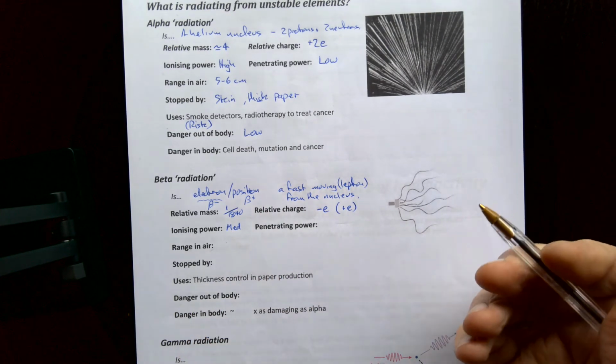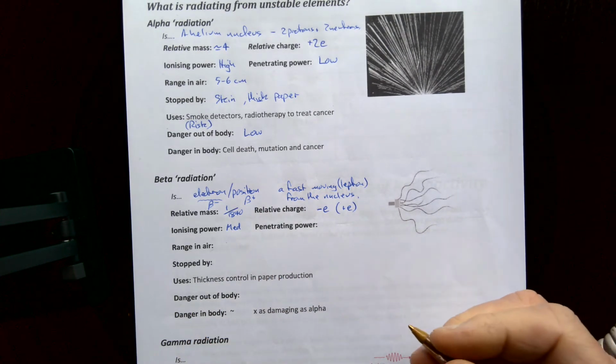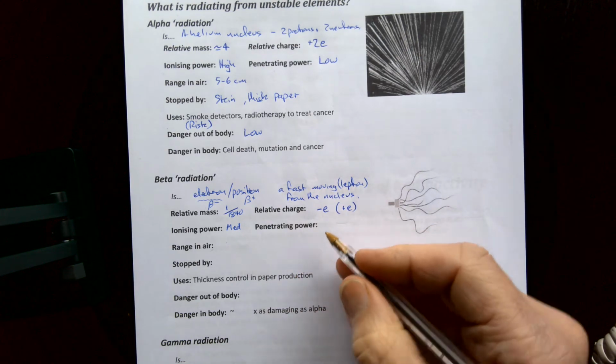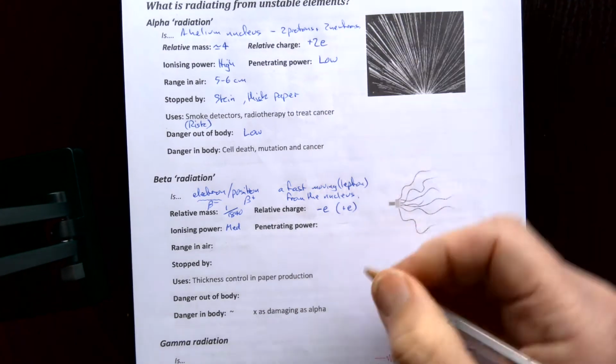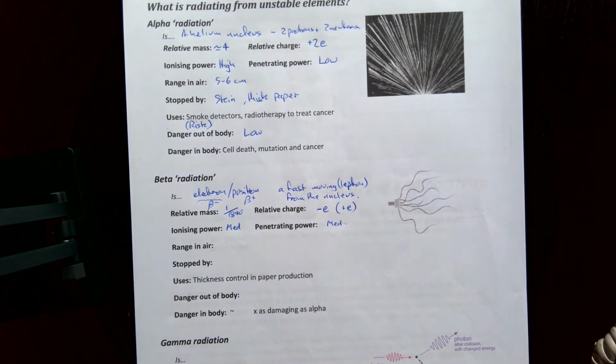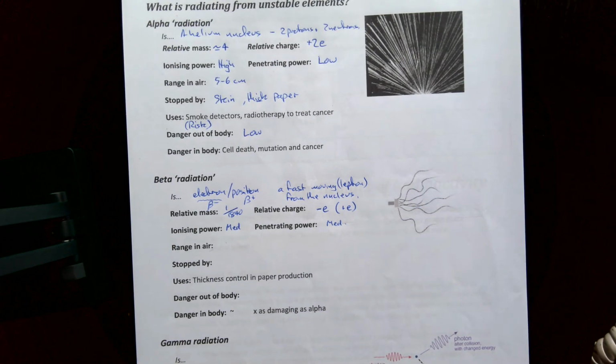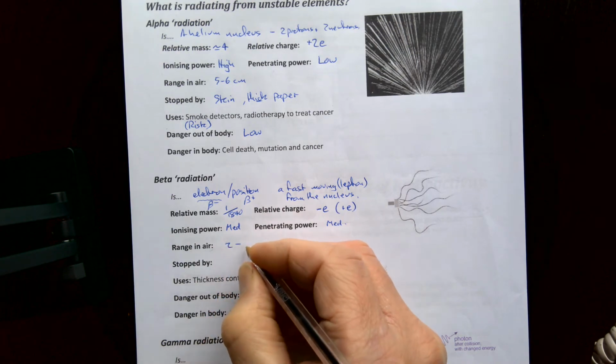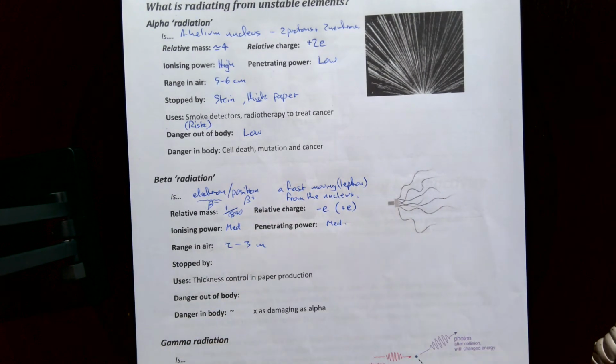And because it doesn't hit many things and lose energy, its penetration is much more than the alpha particle. Going to go with medium though, just because it's nowhere near as good as gamma. Range in air, as we shall find out, obviously it will hit some air particles, but it doesn't hit them as often, so it's going to go further. It's around about a region of 2 to 3 meters or so.